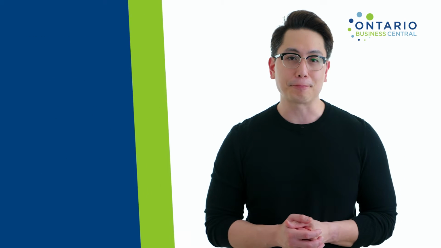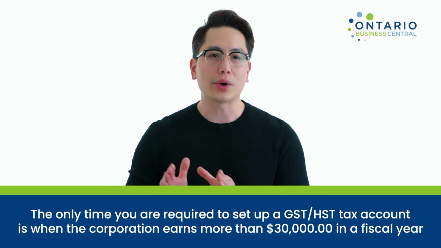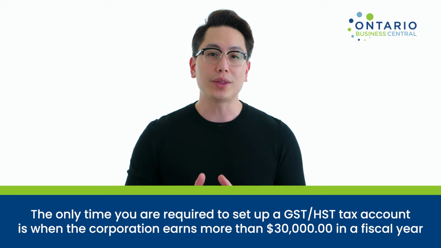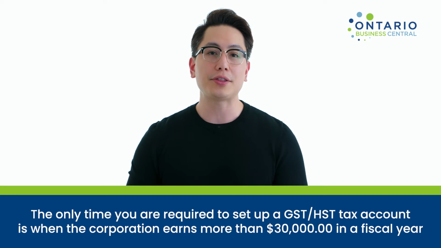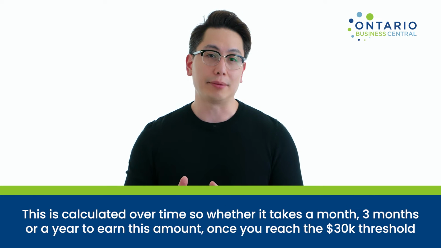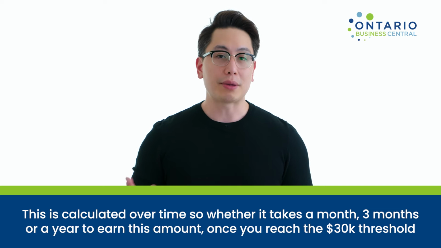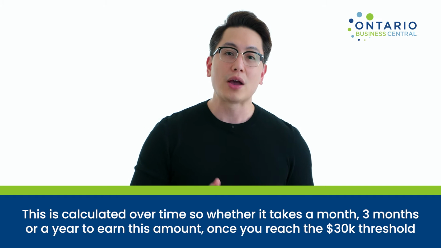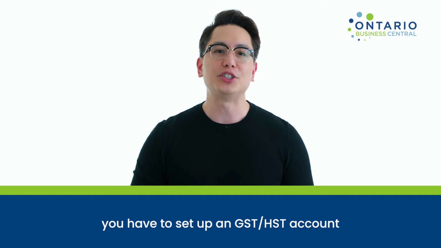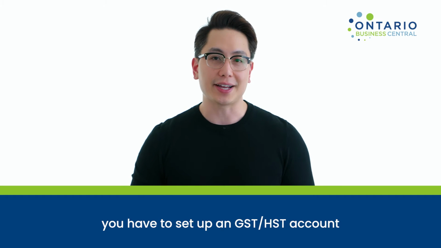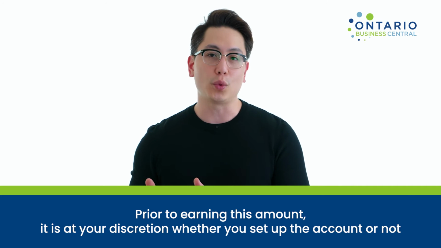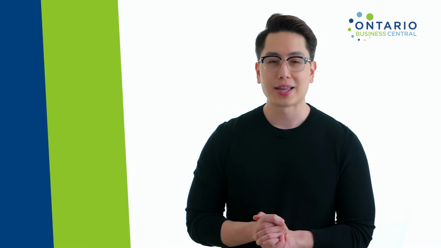GST/HST tax account. The only time you are required to set up a GST/HST account is when the corporation earns more than $30,000 in a fiscal year. This is calculated over time, so whether it takes a month, 3 months, or a year to earn this amount, once you reach the $30,000 threshold, you have to set up a GST/HST account. Prior to earning this amount, it is at your discretion whether you set up the account or not.